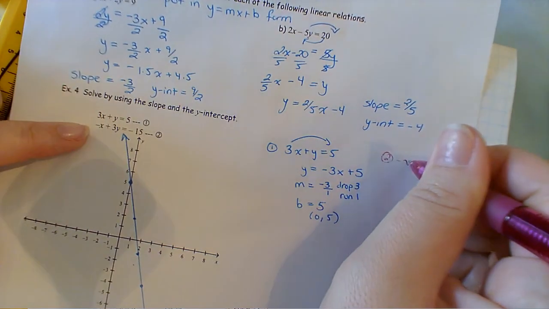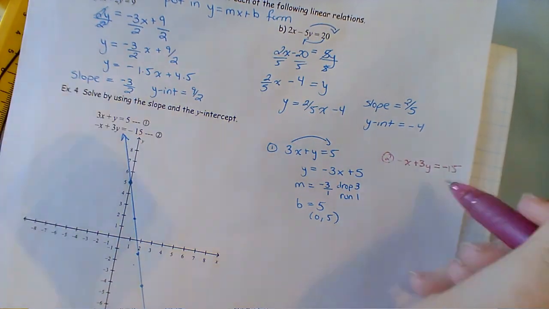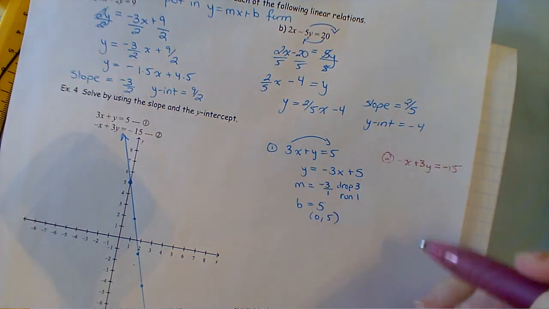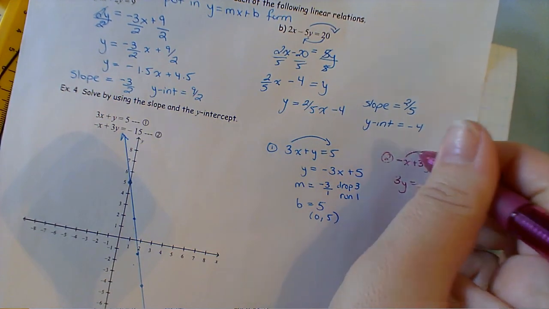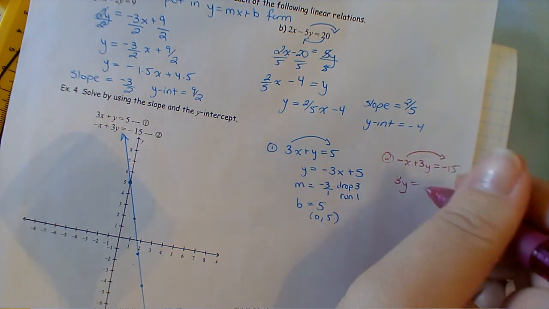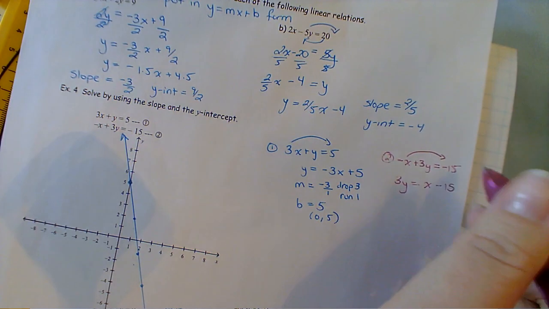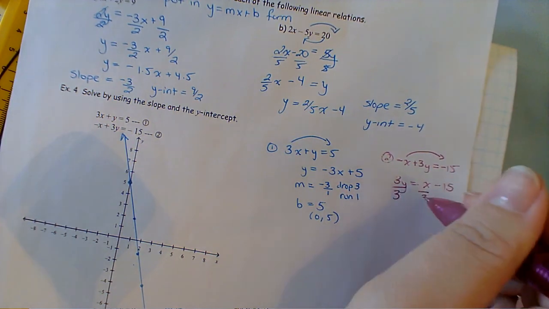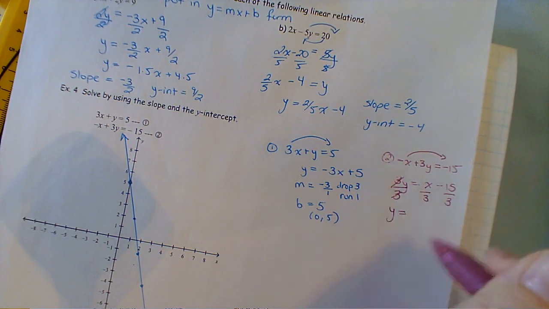We have negative x plus 3y equals negative 15. Again, the 3 is positive in front of the y, so I'm going to keep the y's on this side, and I'm going to make the negative x go over and join the minus 15. Now, when negative x travels, he becomes positive x. The 15 is still negative. Divide by 3, divide by 3, divide by 3. The 3's go away here, leaving me with a single y.